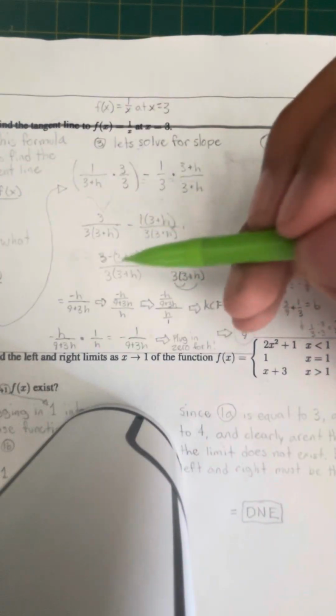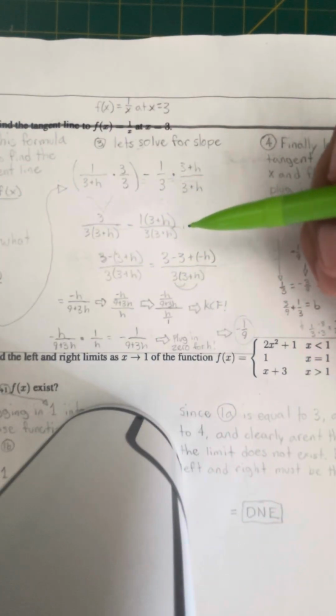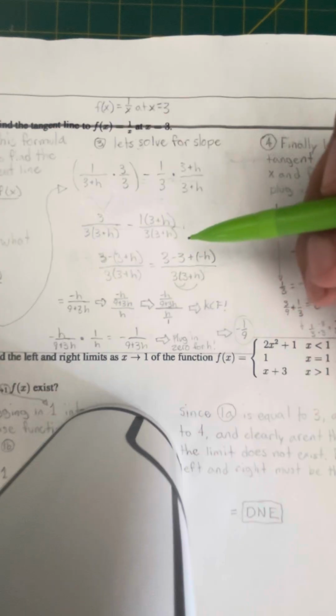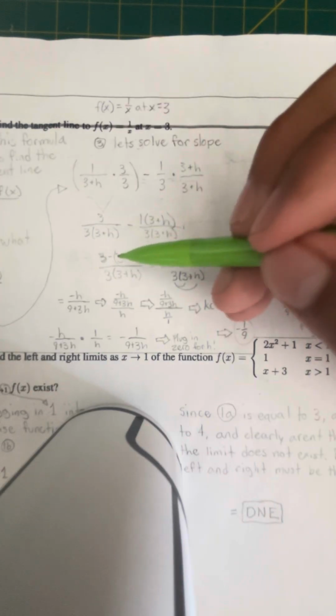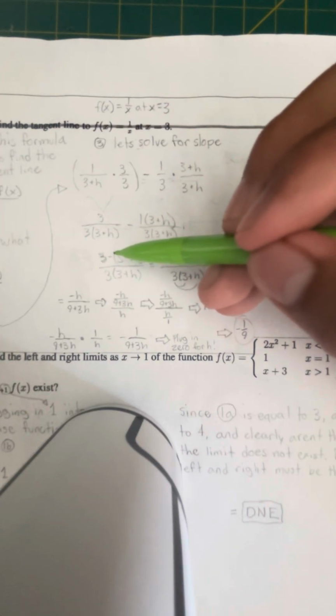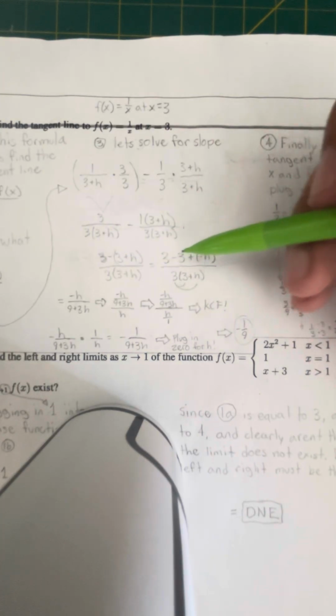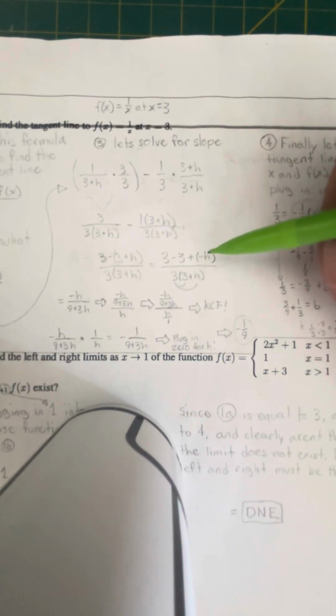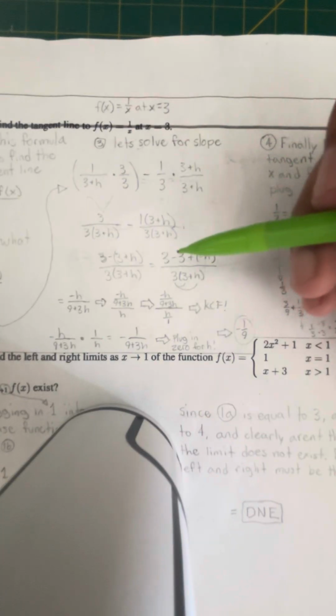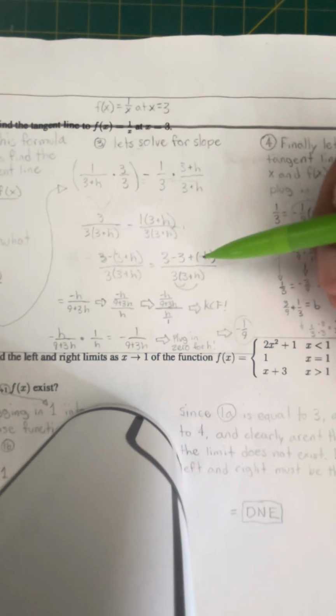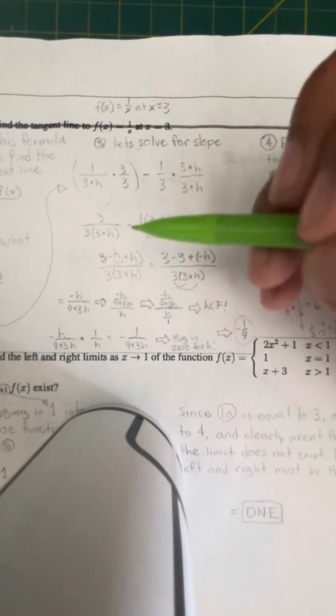Then we just do some simple algebra. Since this is a negative, meaning this is really negative 3, and this is really plus negative h, we could just do 3 minus 3 plus negative h, which is just negative h. So the 3s cancel out to 0, and we're just left up here with negative h.